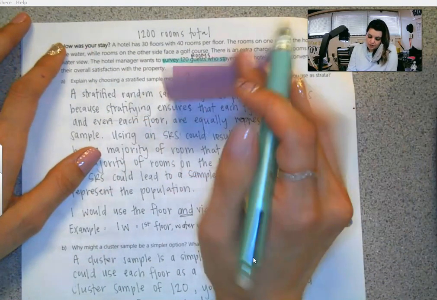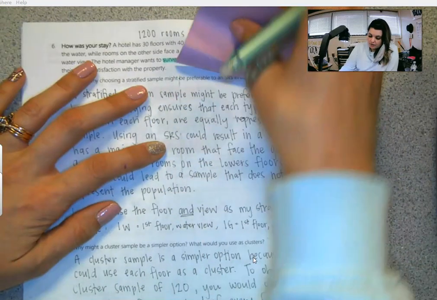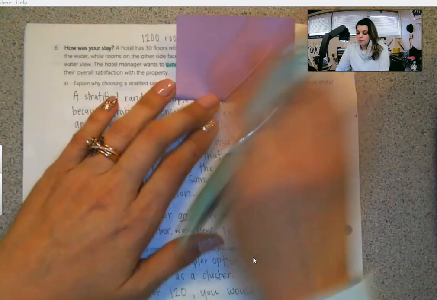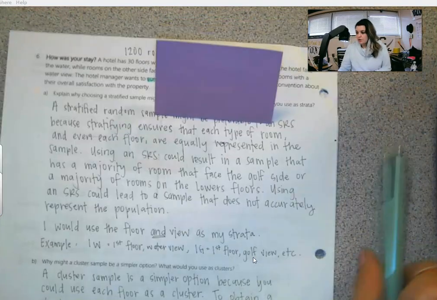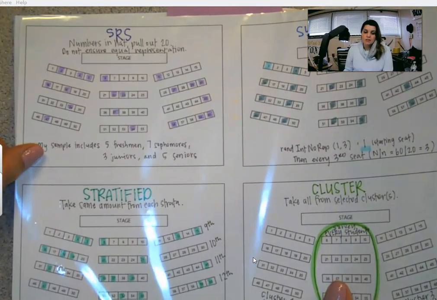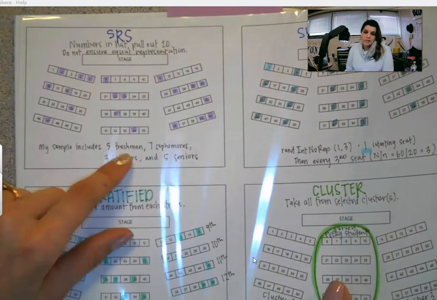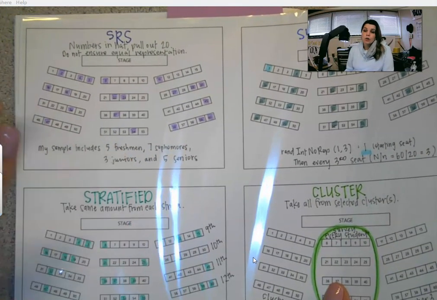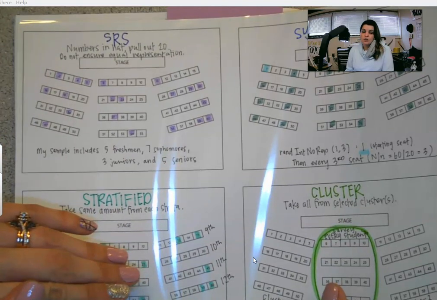So first one, explain why choosing a stratified sample might be preferable to an SRS, and what would you use as strata. This goes back to the auditorium problem. If you take a regular SRS, you could end up with a majority of rooms that are on the water side, or a majority of rooms that are on the golf side.